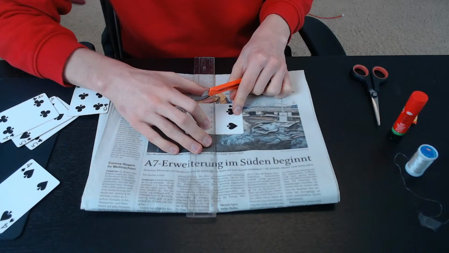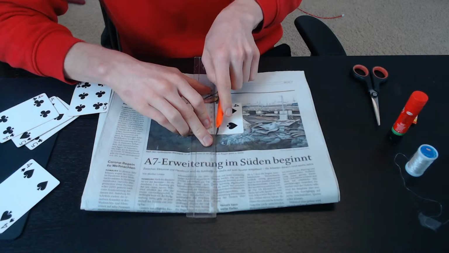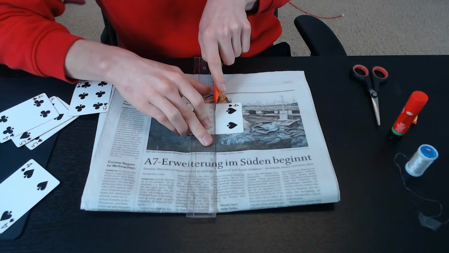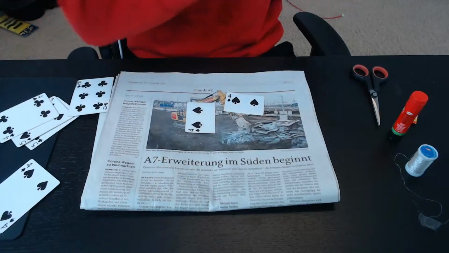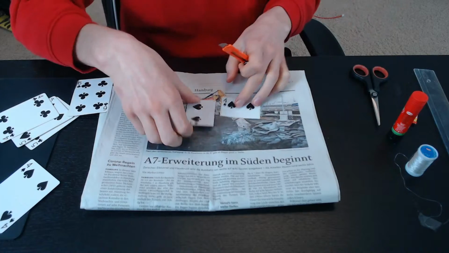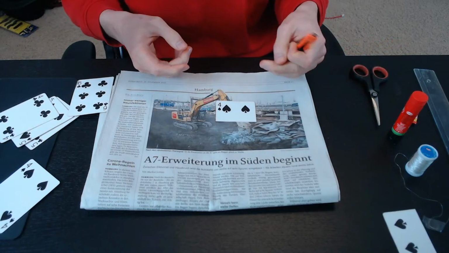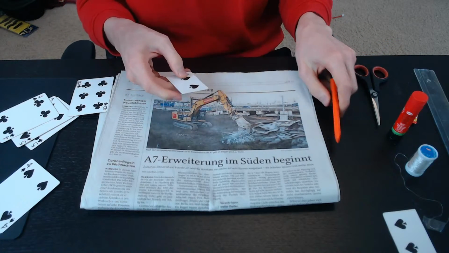I think it's not that important that it's perfectly the middle, but let's try that. So yeah, we are here now. That can go away. Good, in the bin.